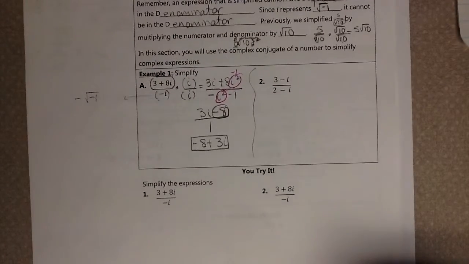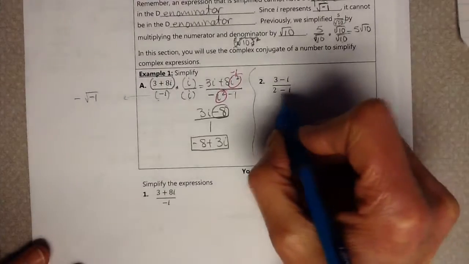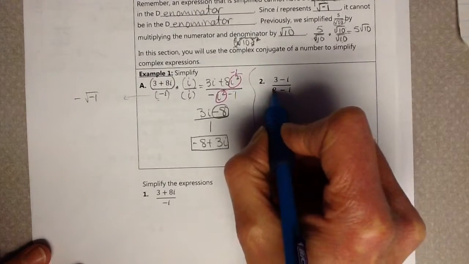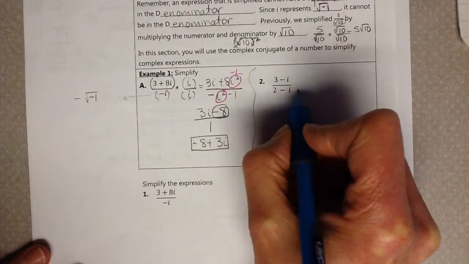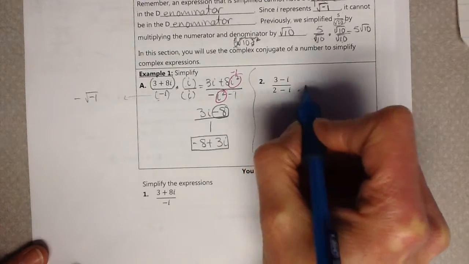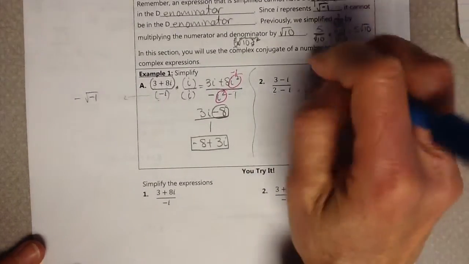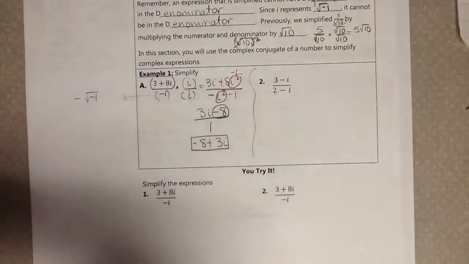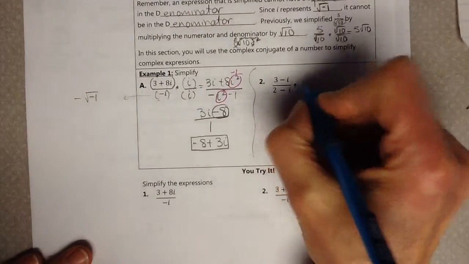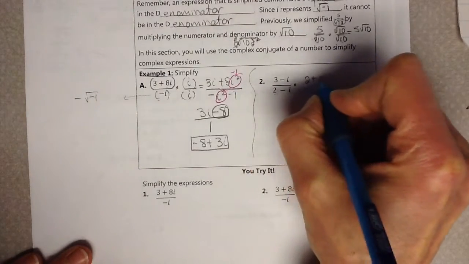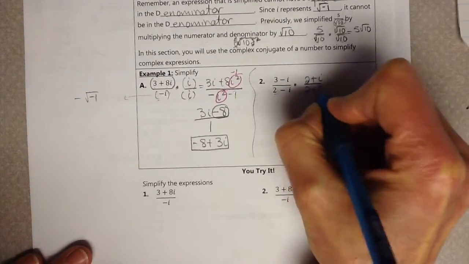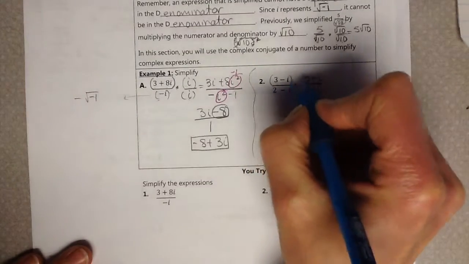Okay, the next one we have is a denominator of 2 minus i. Now we can't just multiply by i, because when I do, the i is going to show up here. So we have to multiply it by its complex conjugate, and then you're going to see what happens when we do that. If we multiply this by 2 plus i, we're going to FOIL here.